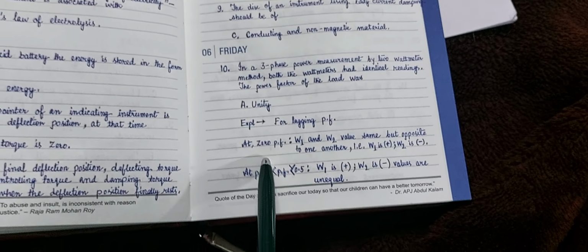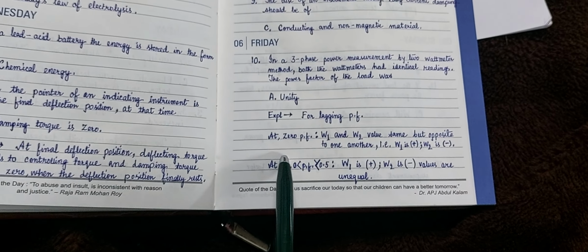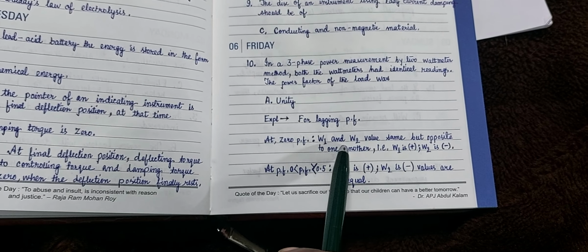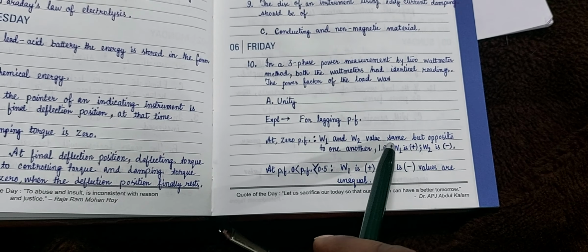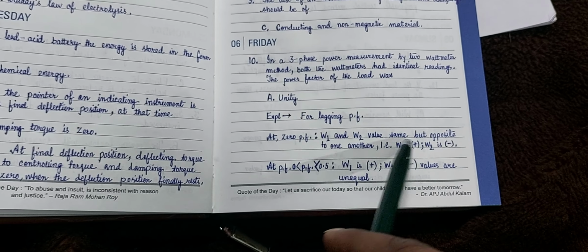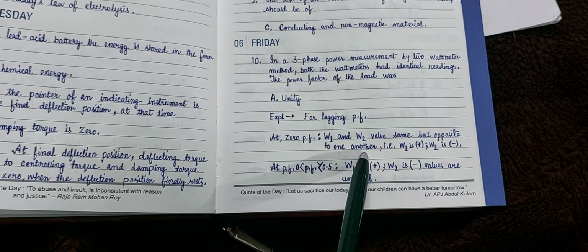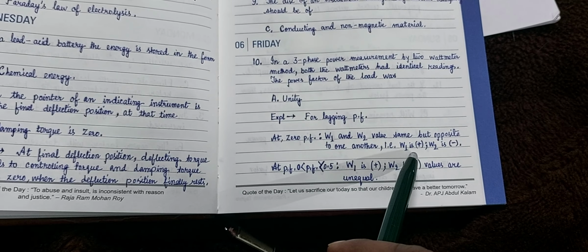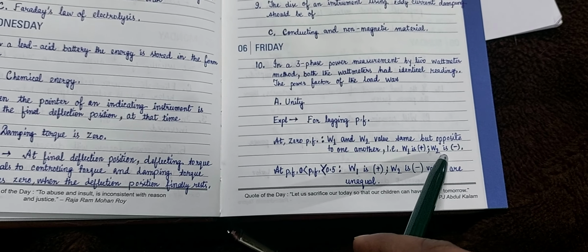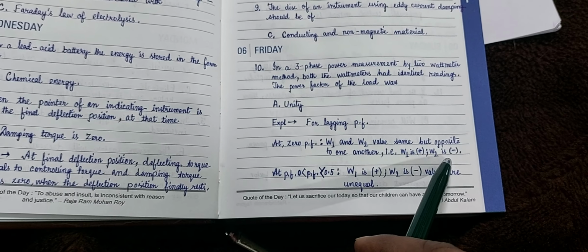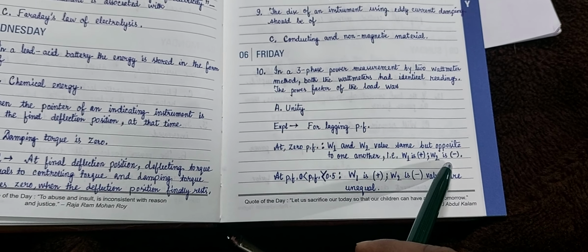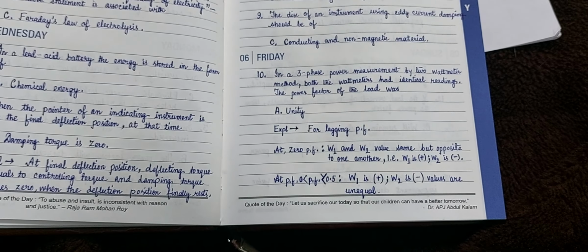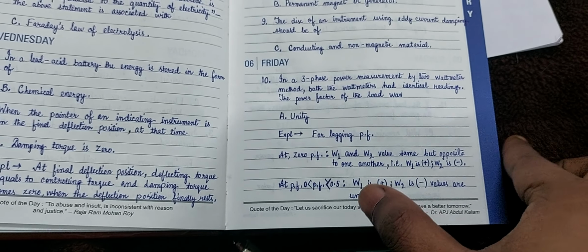Here comes the chart. At 0 power factor, wattmeter 1 and wattmeter 2 values are the same but opposite to one another. That is, wattmeter 1 is positive and wattmeter 2 is negative. This is for lagging power factor.